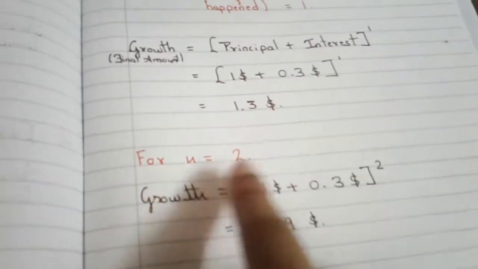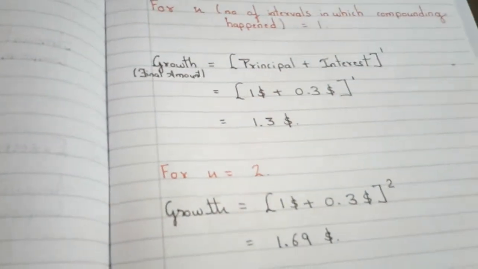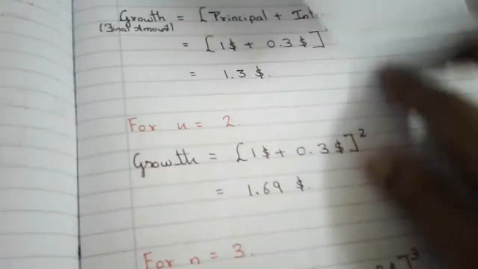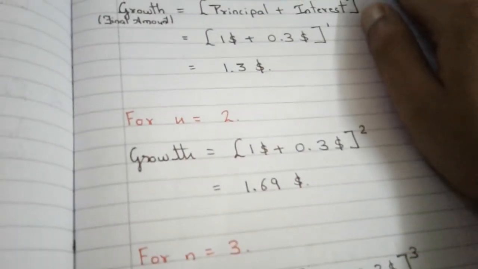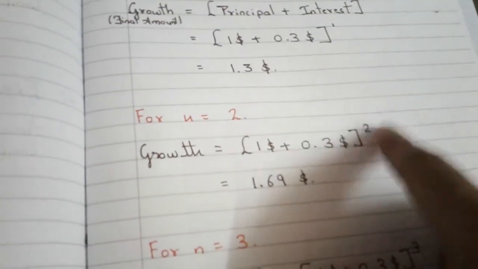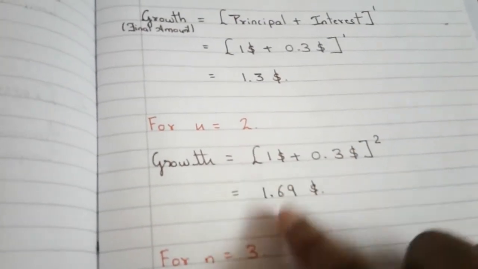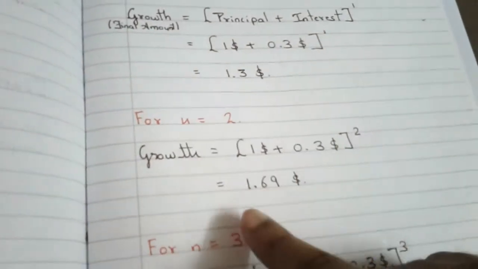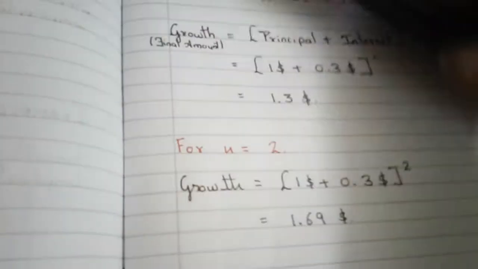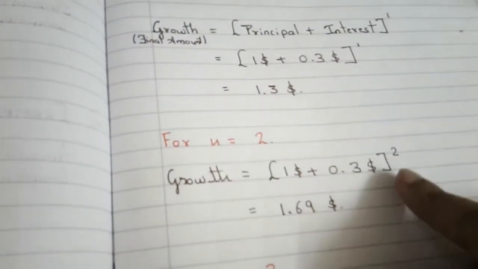Now let's take n equals 2, that is, 2 intervals have passed in which compound growth has happened. So now the growth is $1 plus $0.3 raised to 2. So now instead of $1.3, you are left with $1.69, because here n was 1, here n is 2.